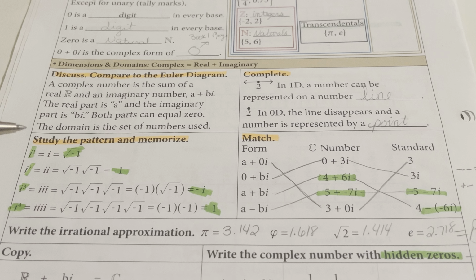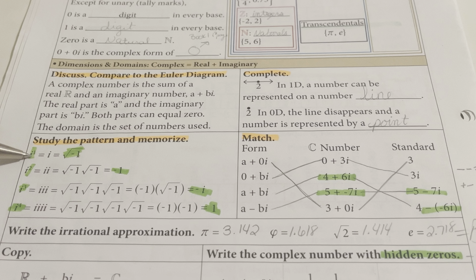Moving on down, we're already halfway done with the page. It says to study the pattern and memorize. We're going to be working on this throughout challenge A, for sure, the first part. The important thing to know is that i to the first power equals i, i squared equals the square root of -1, which is -1. i cubed is -i, and i to the power of 4 is 1. So just go over this, study it, try to start to memorize it.